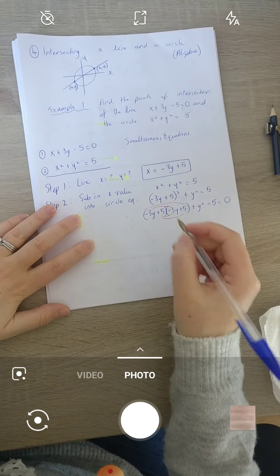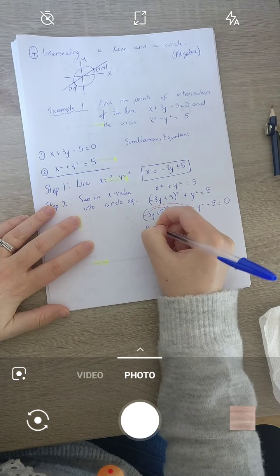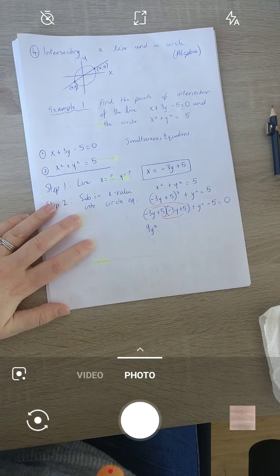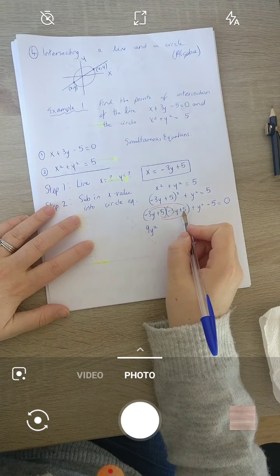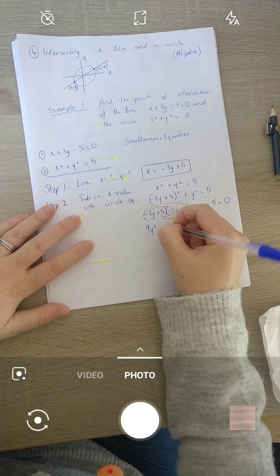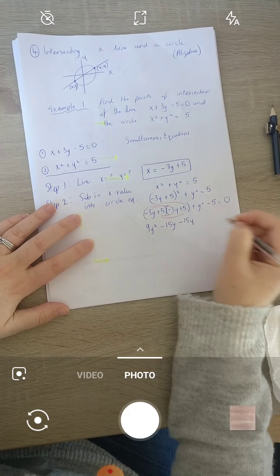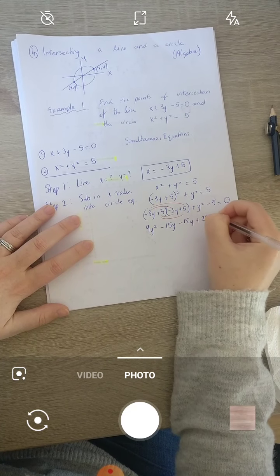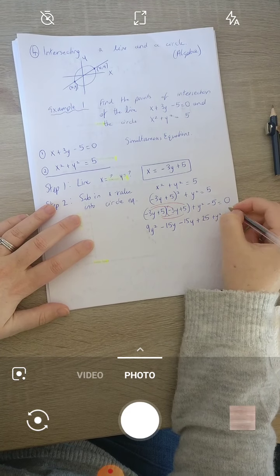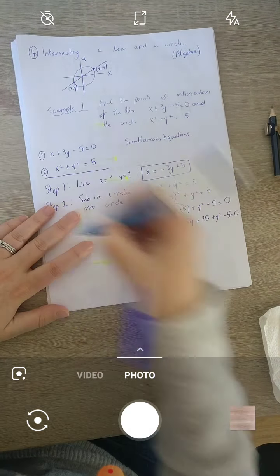Minus 3y times minus 3y, minus by minus is plus. 3 times 3 is 9, and y times y is y squared. Minus 3y times 5 is minus 15y. 5 times minus 3y is minus 15y. 5 times 5 is plus 25, and don't forget to carry along the plus y squared minus 5 equals 0.